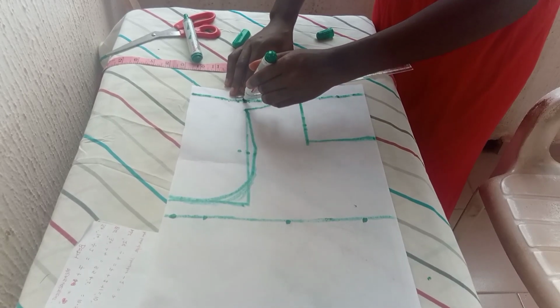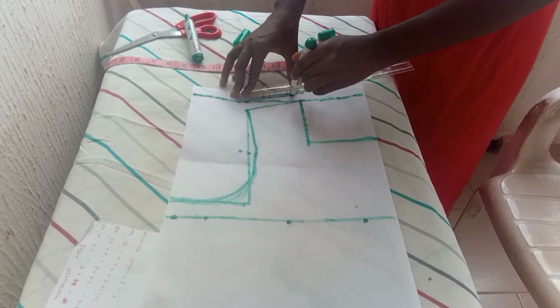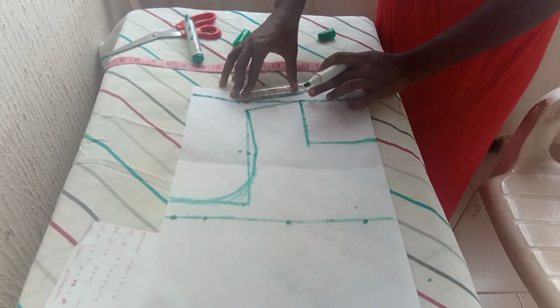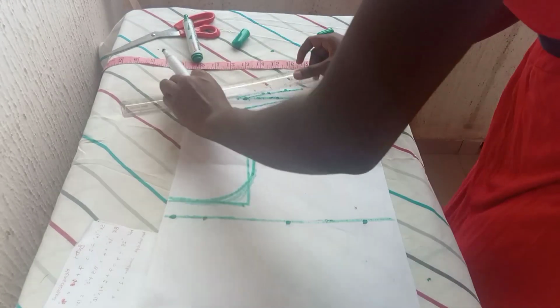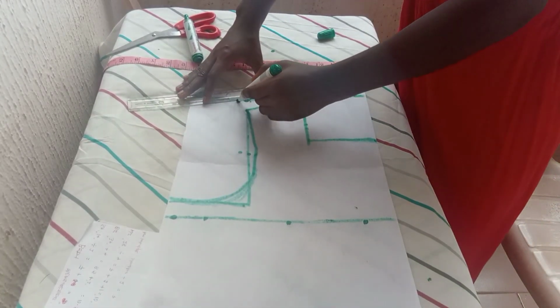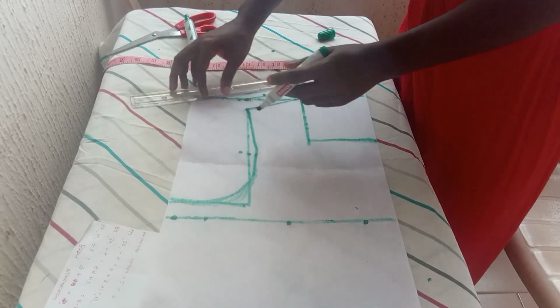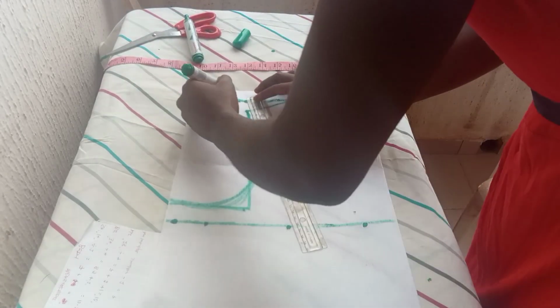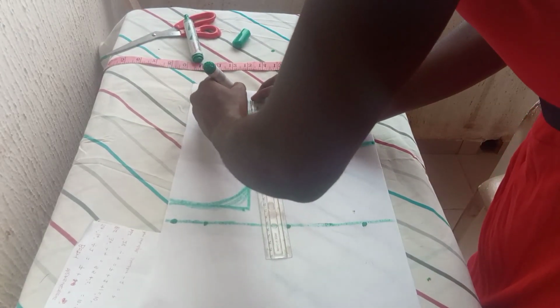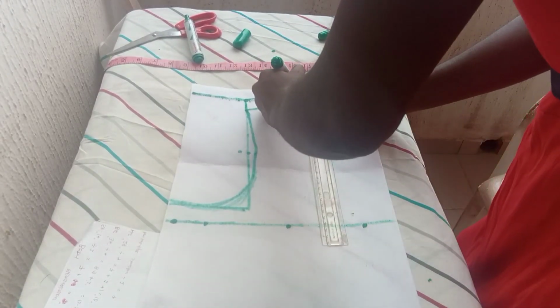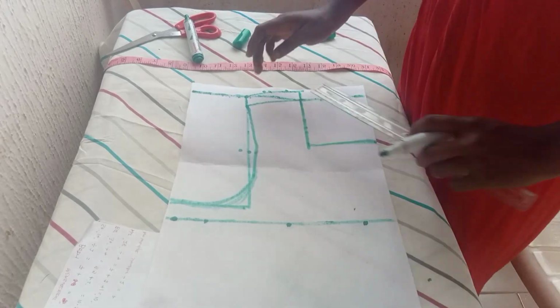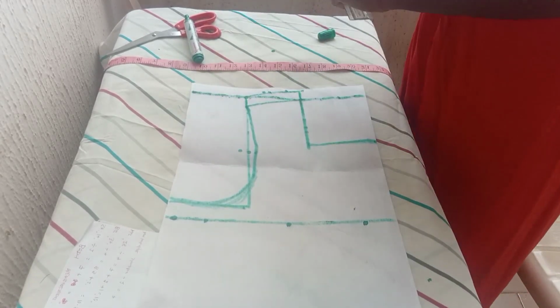So these are sewing allowance that I'm going to be making use of. Just stop at the neckline, the beginning of the neckline, just here. So this will serve as our sewing allowance.